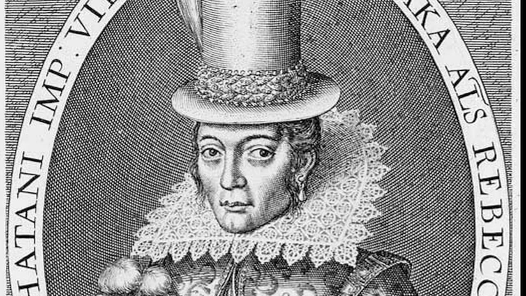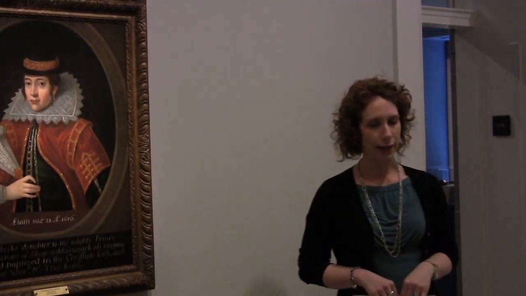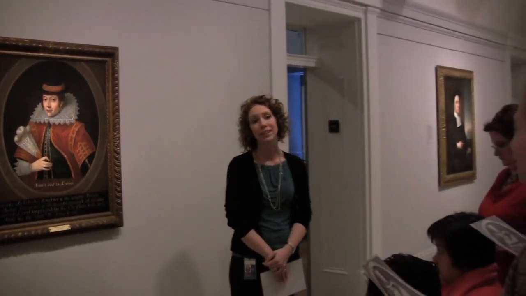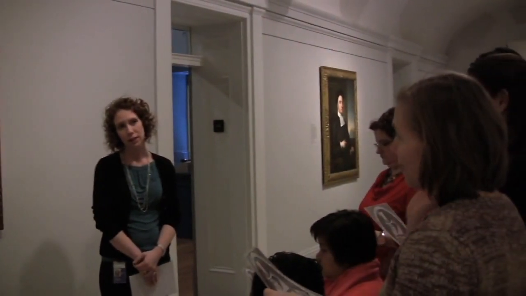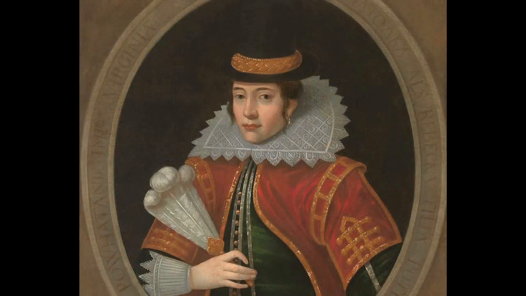Okay, let's talk similarities first. What is similar between these two objects? Her pose. Okay, so her pose. So the fact that she's sort of upright, looking off in one direction. Okay, excellent. What else? The clothing. Okay, what about the clothing is similar? She has the collar in both pieces and the embroidered coat.